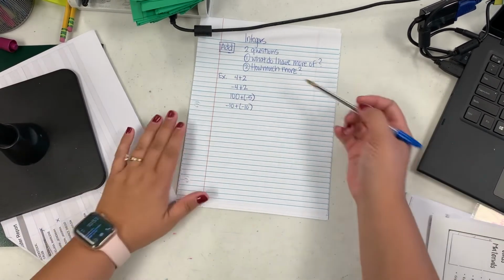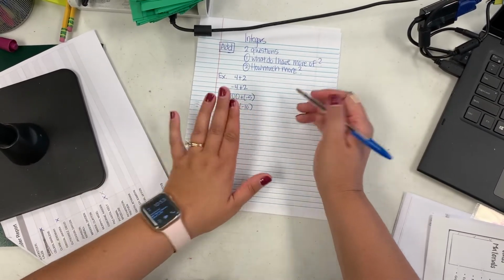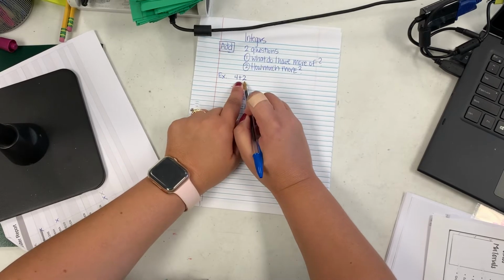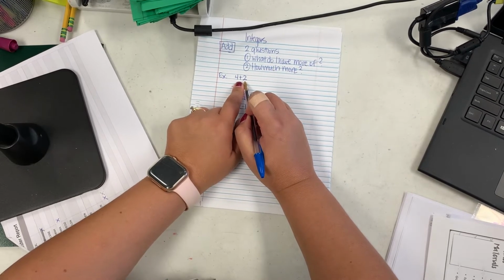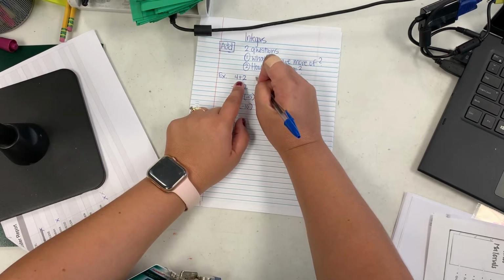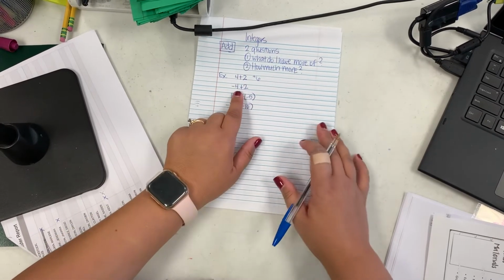Okay, so this is what you wrote in your notebook, right? So now here are samples. The first thing is I look at this one and I say to myself, what do I have more of, positives or negatives? Play along with me because you should know what 4 plus 2 already is. But what do I have more of? Positives. How many more? 6. They're all positive.